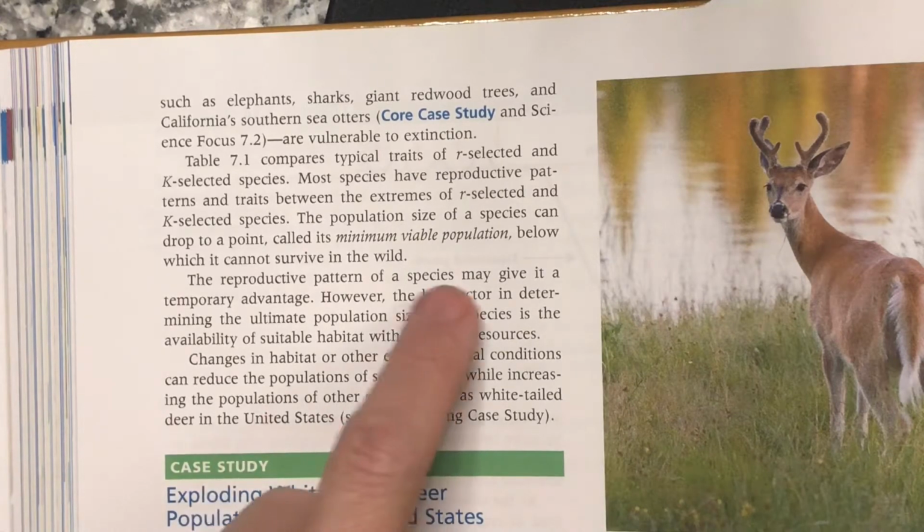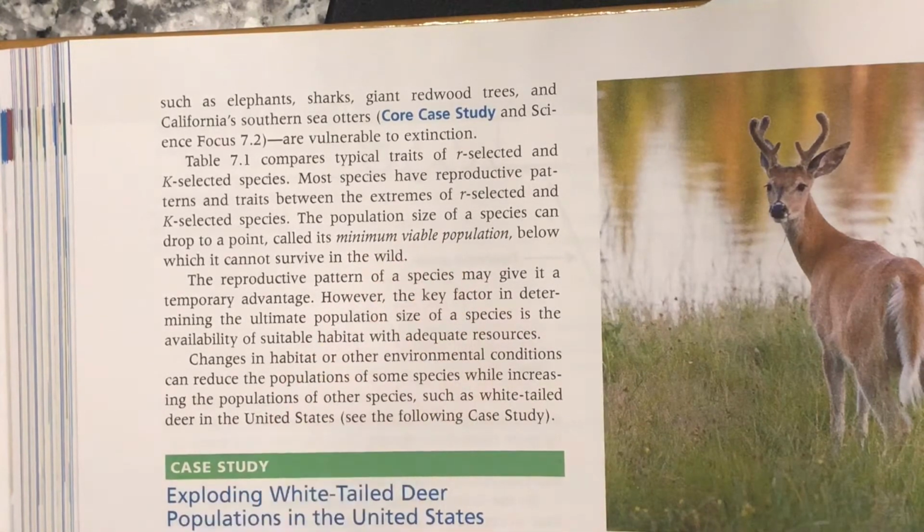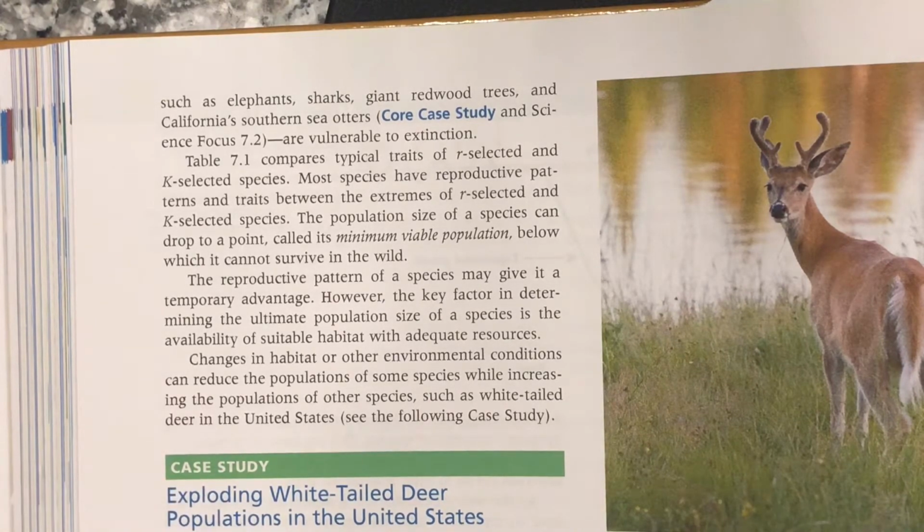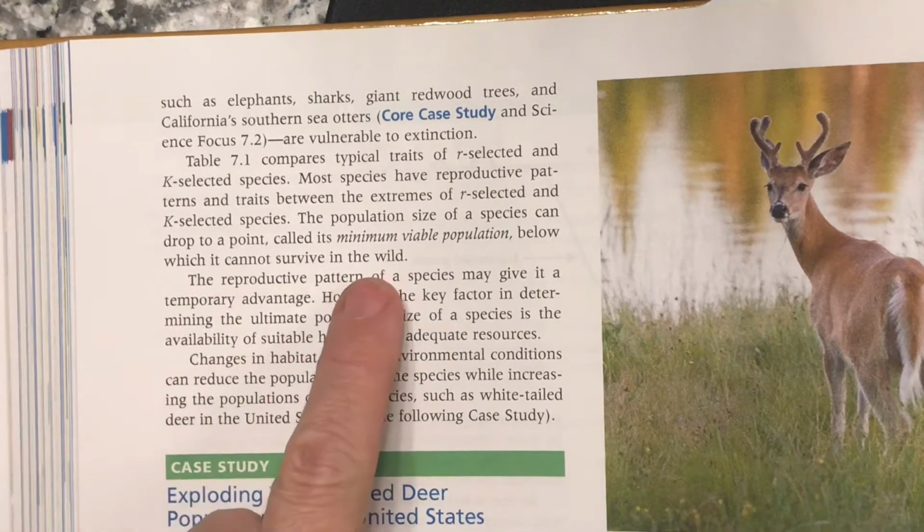But there is kind of a general number that you can set for every population depending on those factors, where if the population dips below that, you're going to have to take some sort of catastrophic steps to ensure its survival. Notice it says survive in the wild.